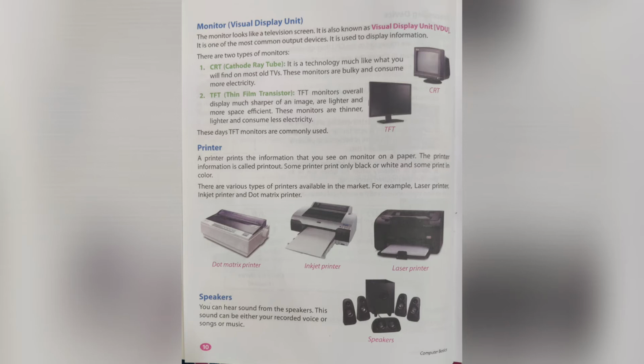Monitor. It is also called the visual display unit. The monitor looks like a television screen. It is called a visual display unit because it shows the visuals on its screen. It is one of the most common output devices. It is used to display information. All the information we can see through the display.